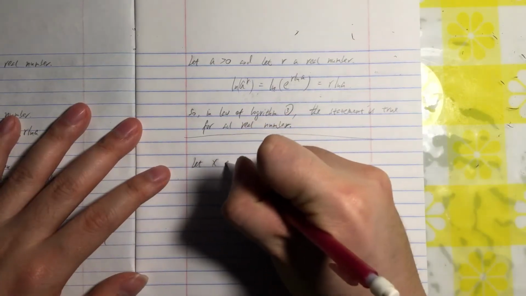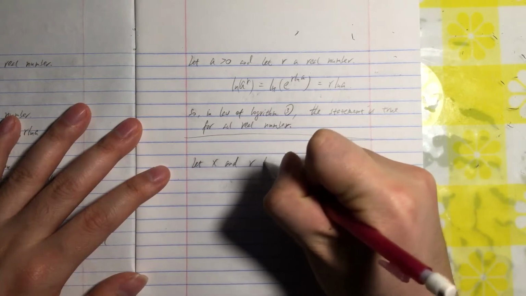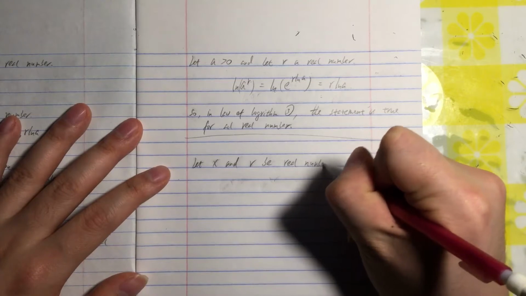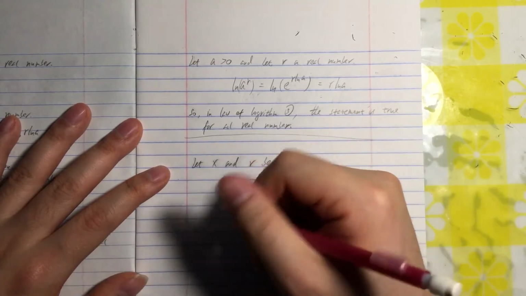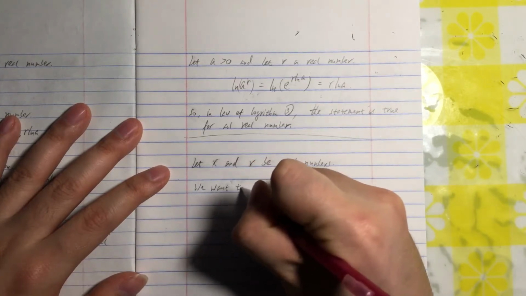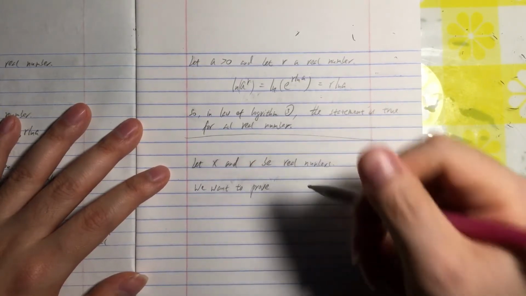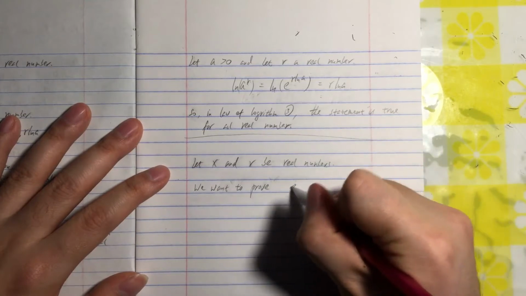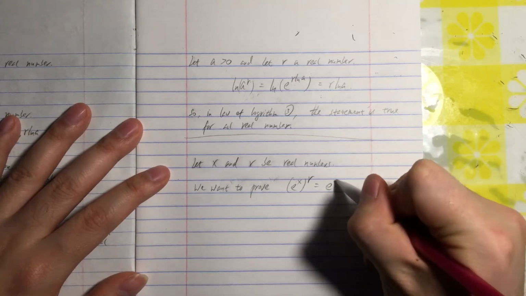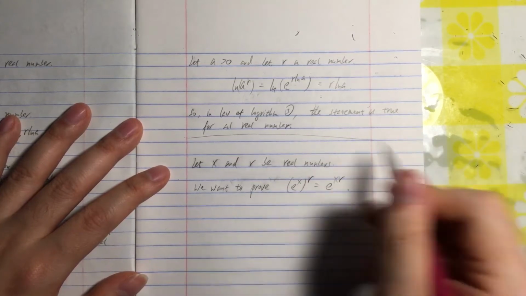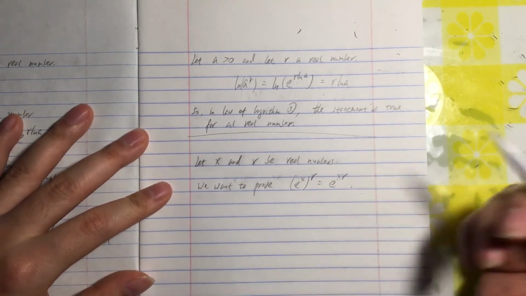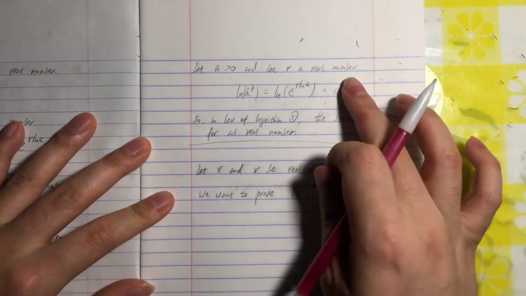Let x and r be real numbers. We want to prove the third law of exponent. The third law of exponent says e to the power of x, raised to power r, equals e to the power of x times r. We try to prove this. So we try to show the left side equals the right side. Let's use the third law of logarithm to prove the third law of exponent.